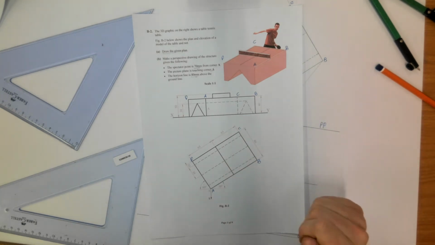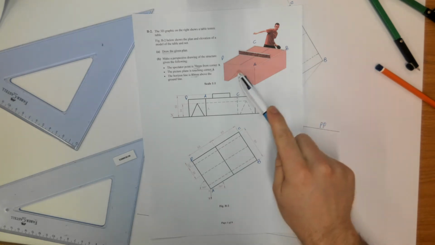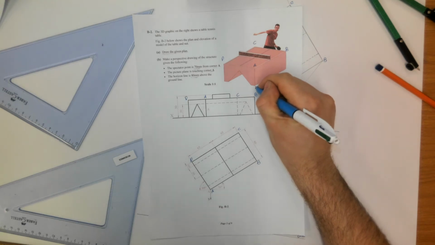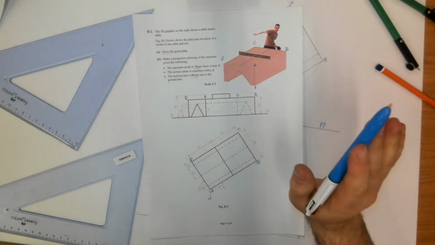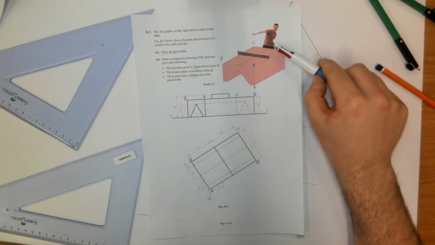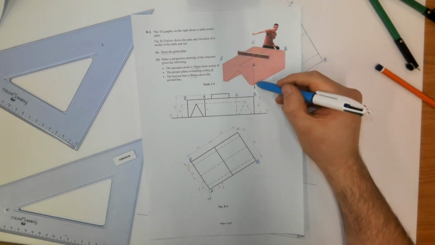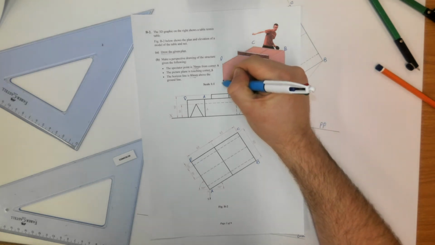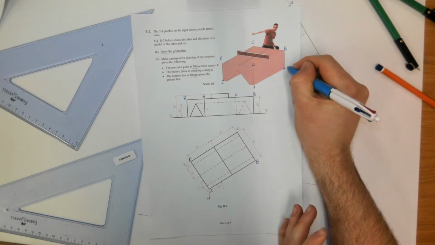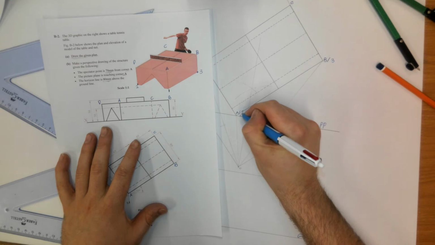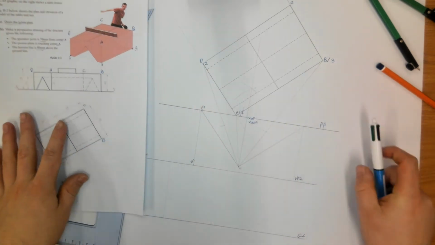The first thing I'm going to do in the perspective is get the line A1 here in 3D, and I'm going to get the point 2 and the point 3 here. So that'll be B3. Sorry about that miscommunication. And D2. They're the first things I'm going to do.